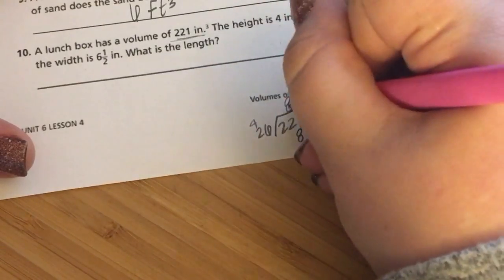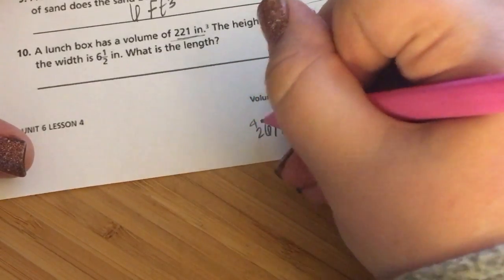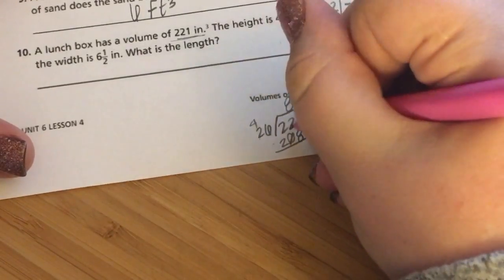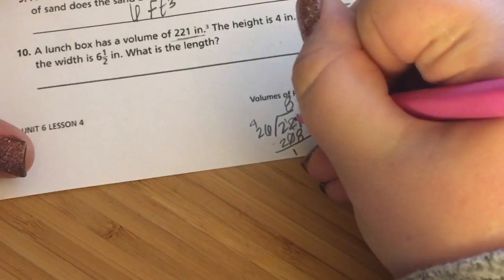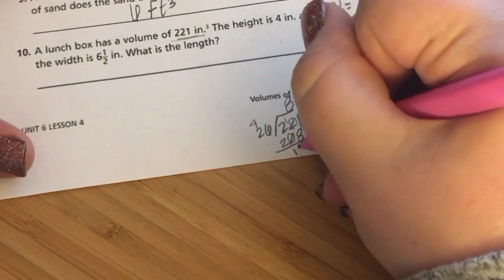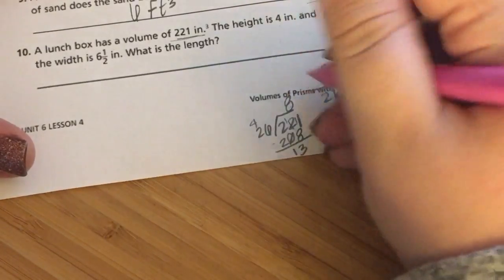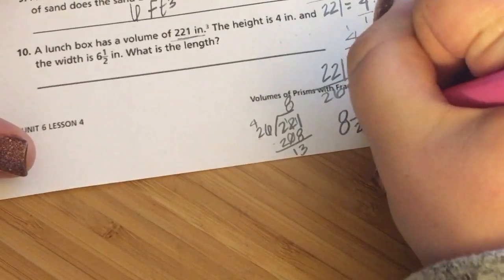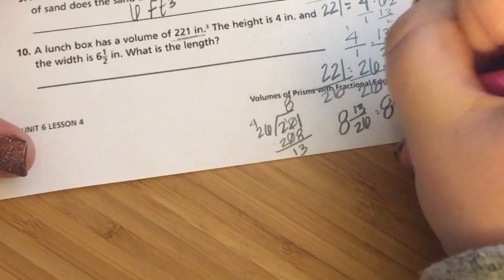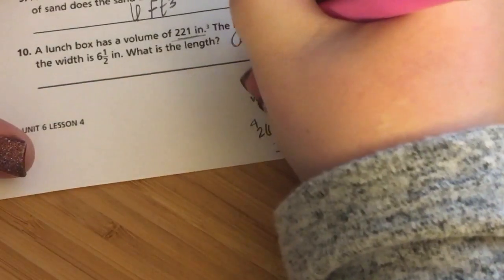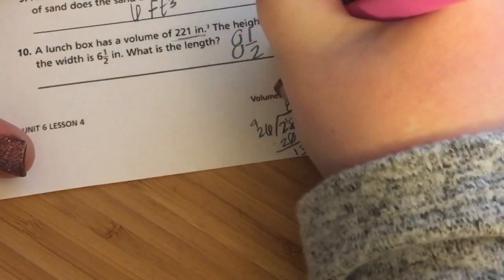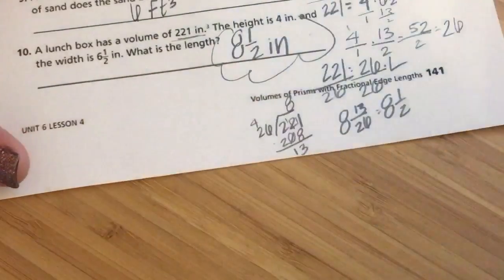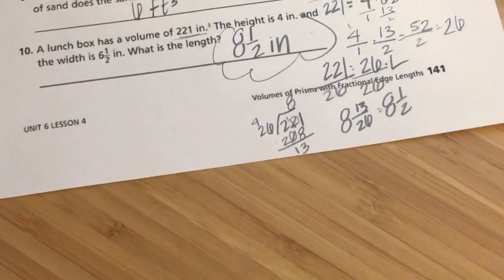So 6 times 8 is 48. 8 times 2 is 16 plus 4 is 20. I subtract it out. I have to borrow. I get an answer of 8 and 13/26, which totally works out because 13/26 is 1/2. So 8 and 1/2 inches would be the length. You can totally use math from previous units to help you out on this one. You can do it.